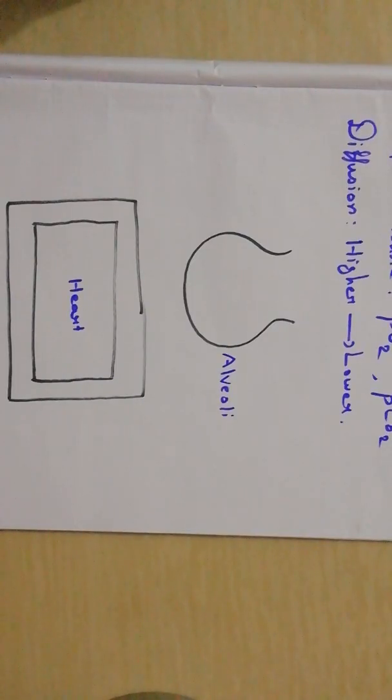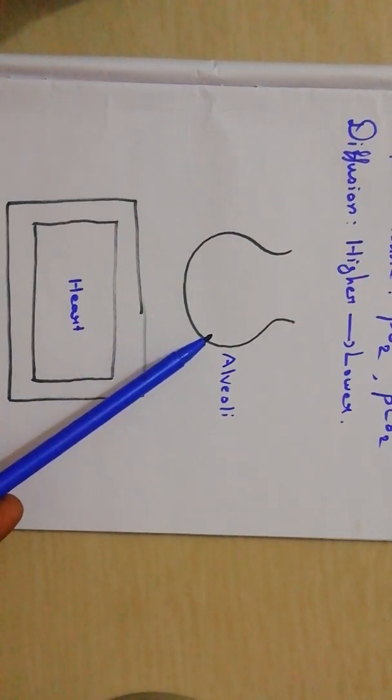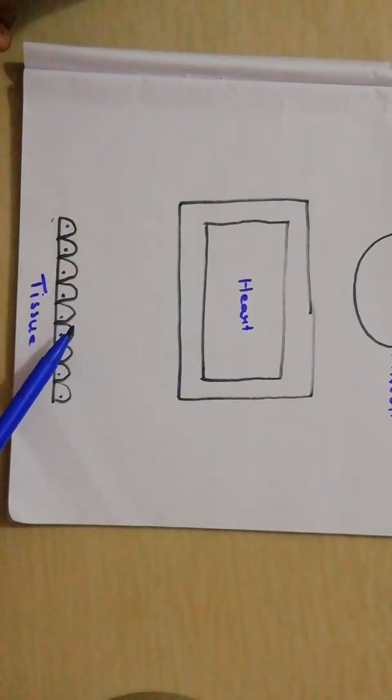Okay, now let us talk about how this exchange takes place. As I said already, exchange takes place at two sites. One is the alveoli, the second one is the tissue. Let us see how this pressure gradient will change and how this exchange takes place. The first site where gas exchange takes place is the alveoli, and the last site is the tissue.